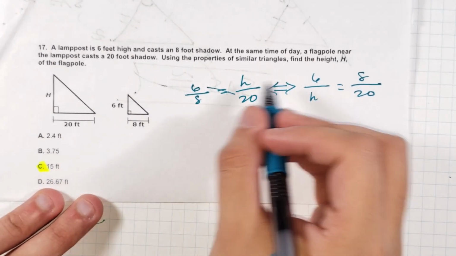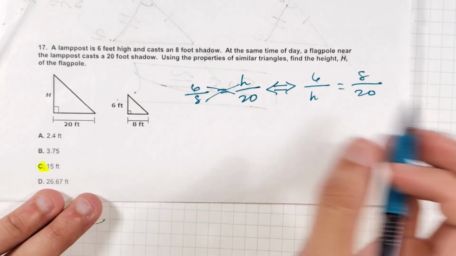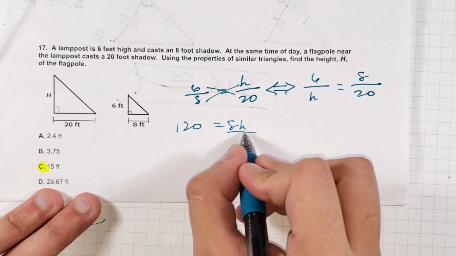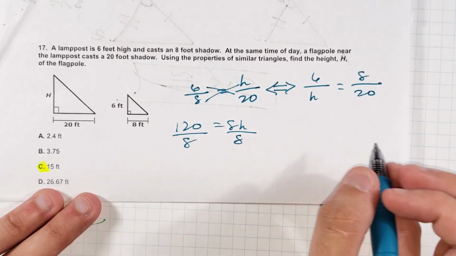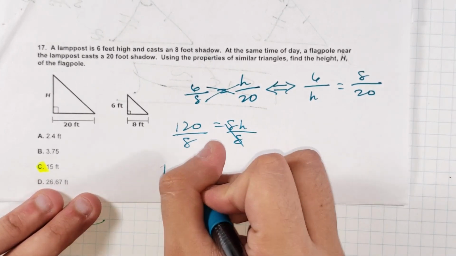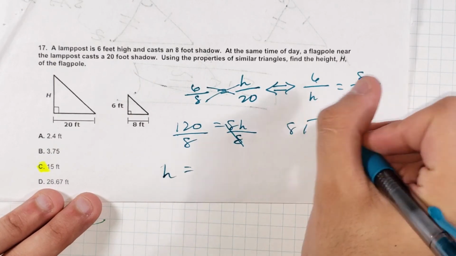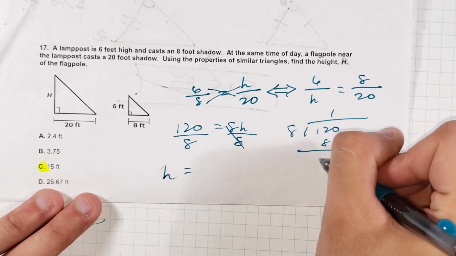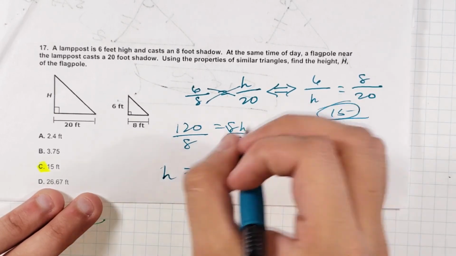I'll do this real quick. I'll just do this one. So what do I get? I get 120 equals 8h. Divide both sides by 8. 8 cancel. I get h is equal to, I always forget what happens. 8 times 1, you get 8. 4 comes down 0. Okay, 15.